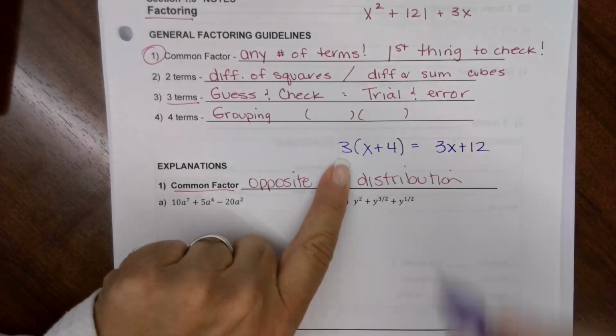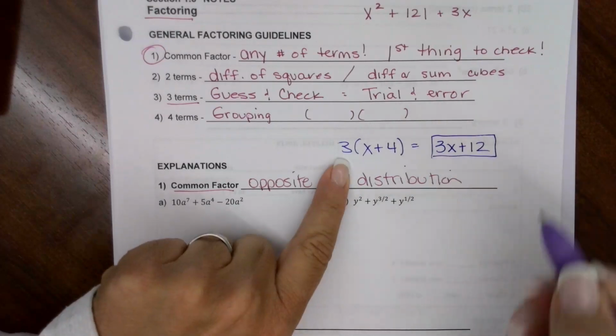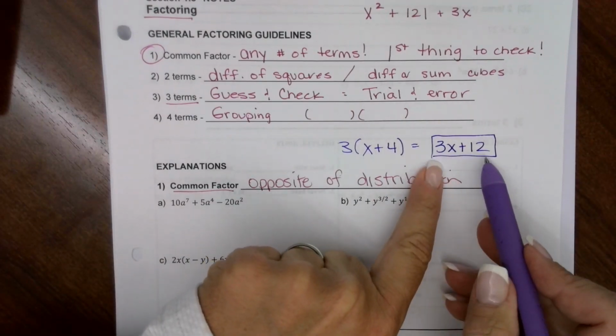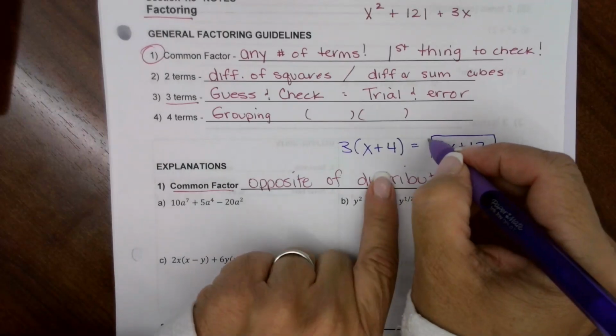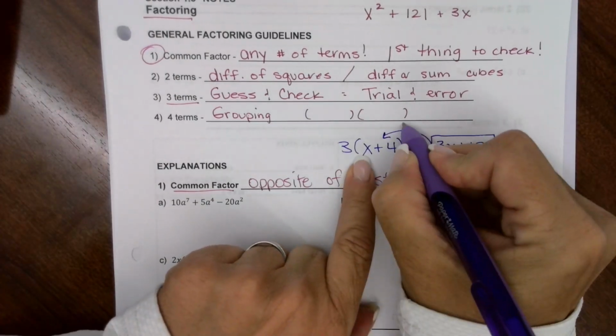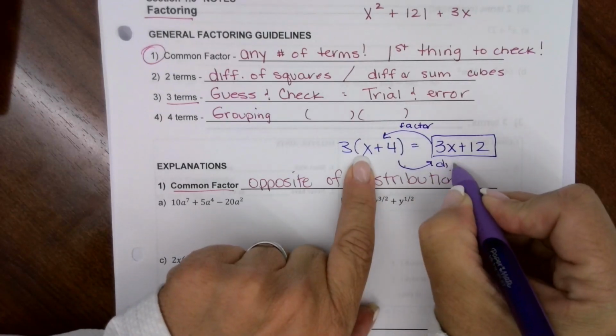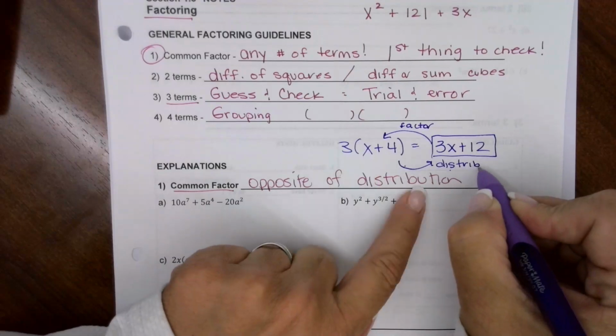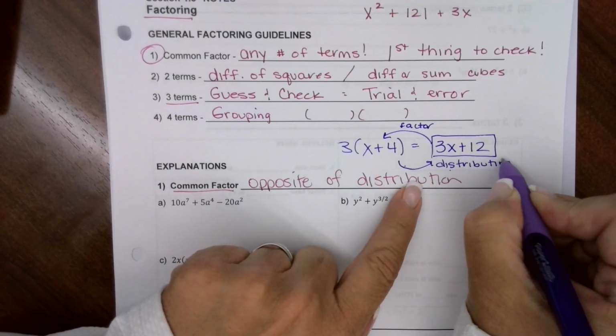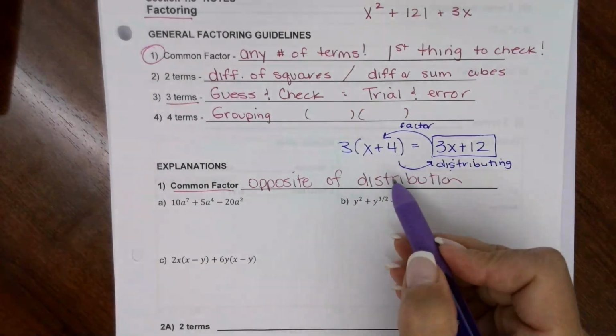So when you factor, this is what we're going to see, 3x plus 12. And what we want when we factor is we want to go this way. So when we go this way, we call it factoring. When we go this way, we call it distribution. So we're distributing. Okay, so these two things are just opposites of each other.